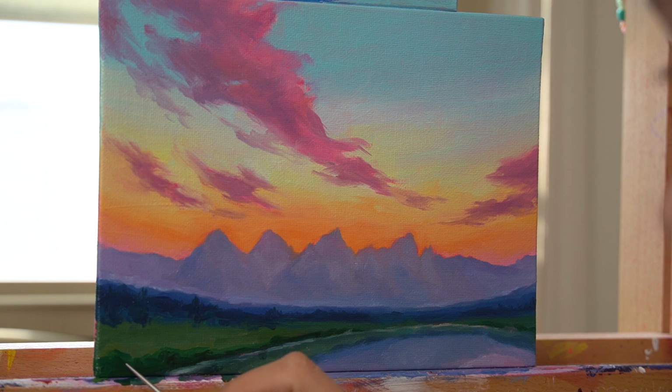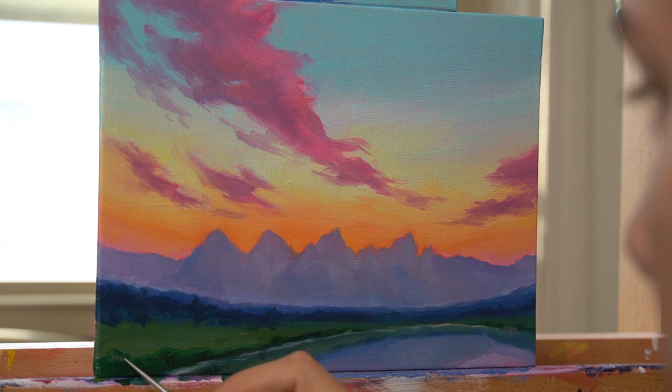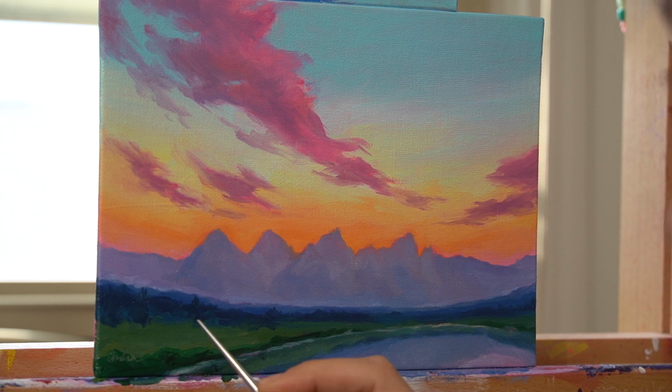After I was happy with everything, I took a little skewer that I have because my paint was super wet still and signed the bottom of my painting, and that was that.